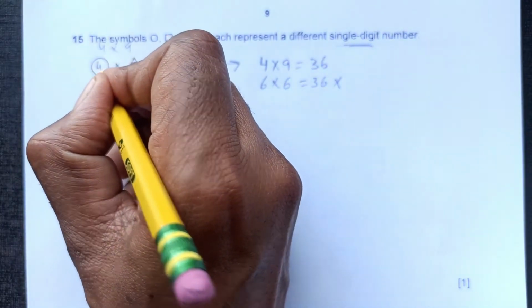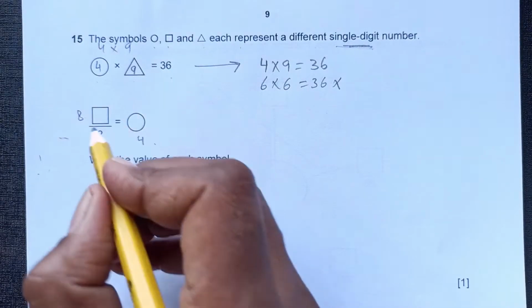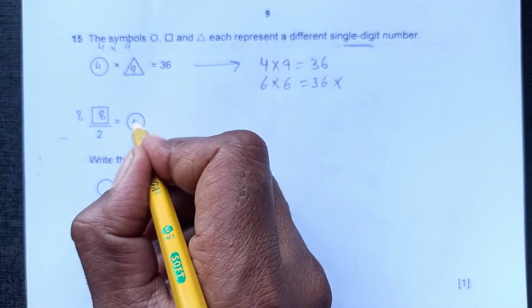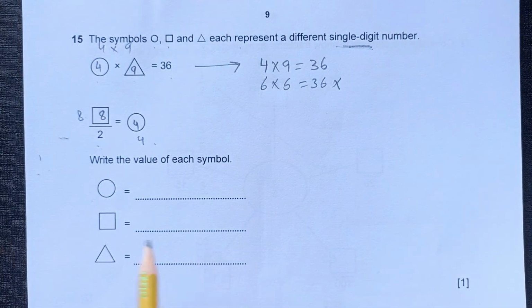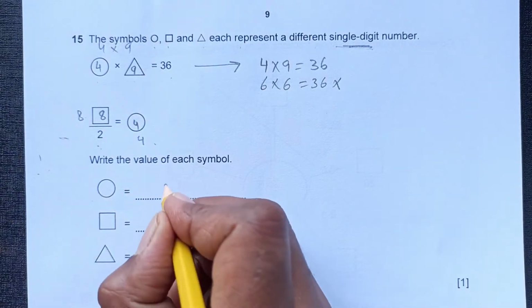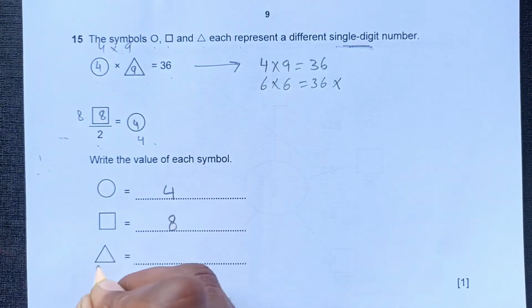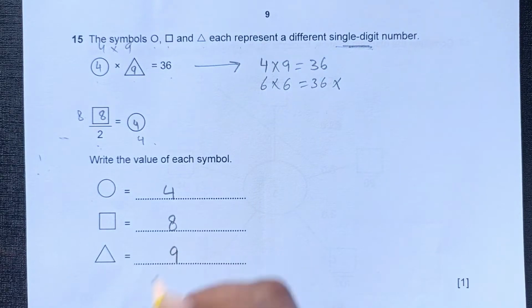So if this is 4 and this is 9, 4 times 9 is 36, and if this is 8, we are getting the answer as 4, right? So what is circle here? Circle is 4, square is 8, and triangle is 9, right?